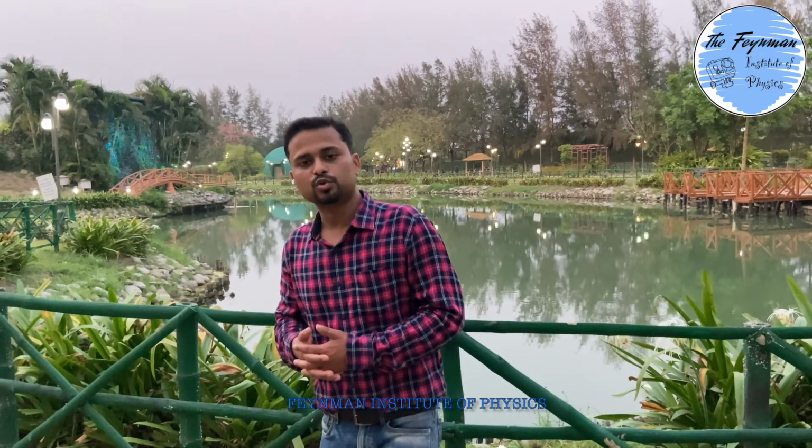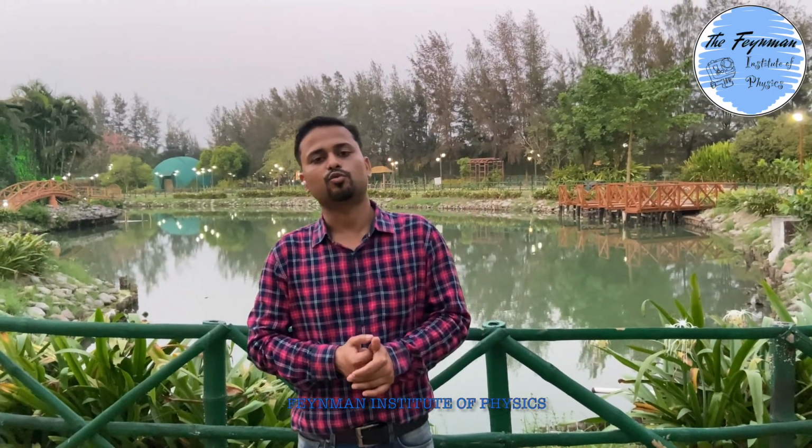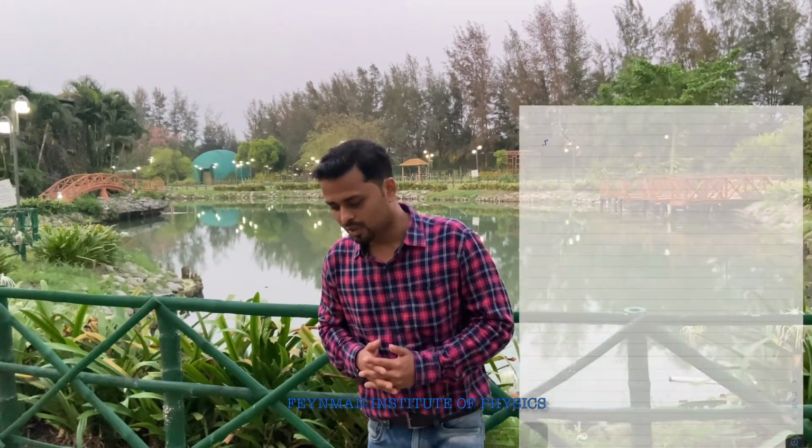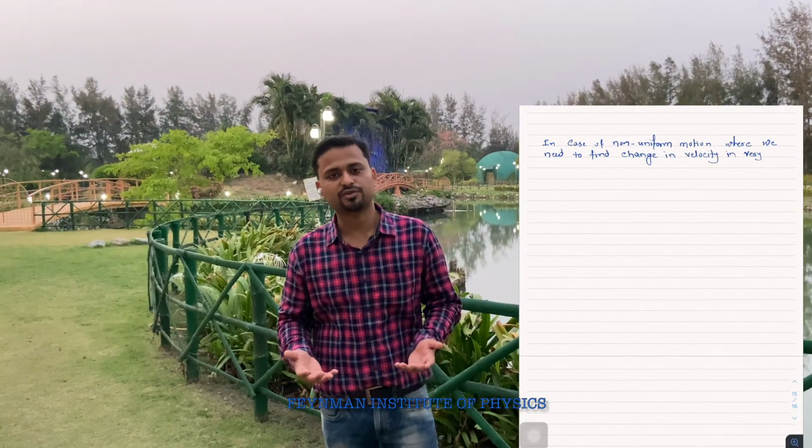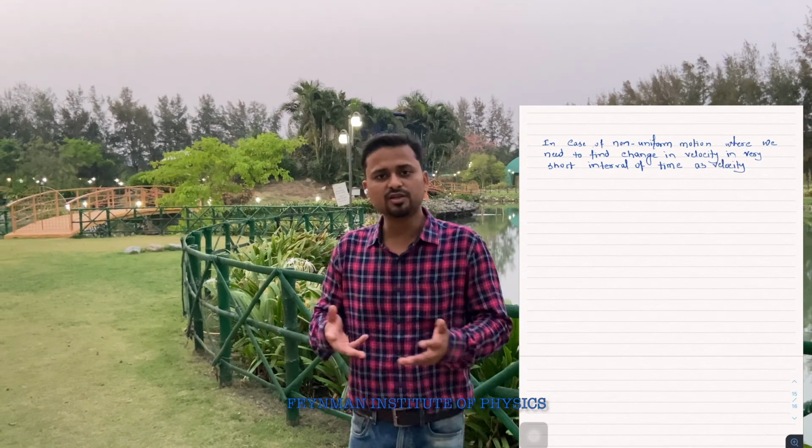Now, we cannot use these formulas in the case of non-uniformly accelerated motion, especially when we are dealing with motion where the change in velocity occurs in a very short interval of time. In that case, we cannot define acceleration simply, because acceleration is delta v divided by delta t, and in this particular case, delta t is very small.